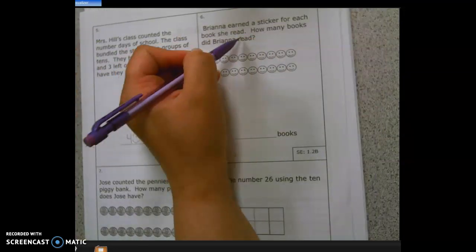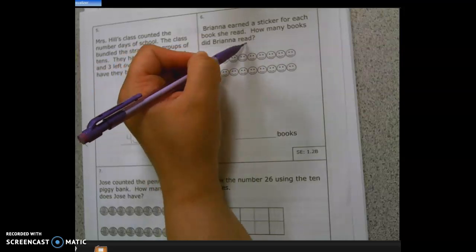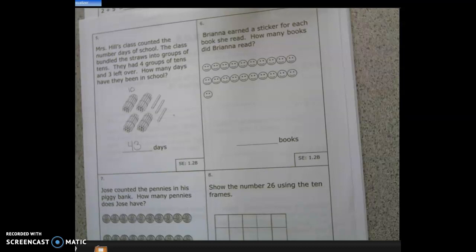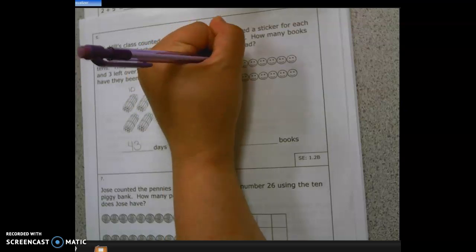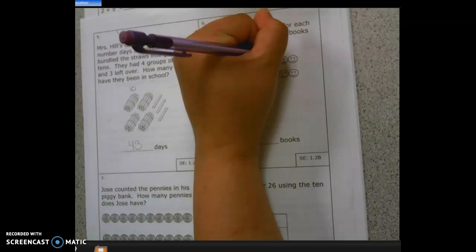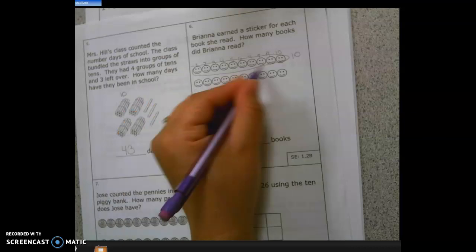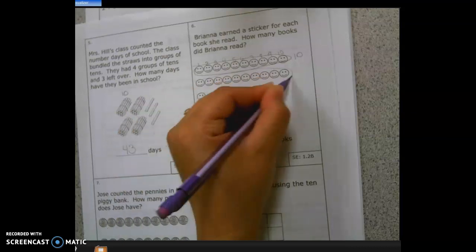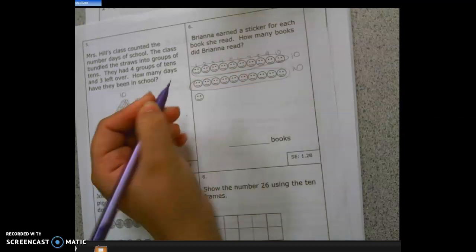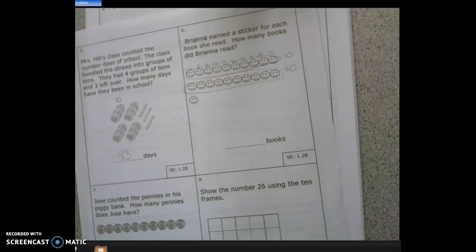Brianna earned a sticker for each book she read. How many books did Brianna read? Could we put them in groups of 10 again? Yes, let's see. 1, 2, 3, 4, 5, 6, 7, 8, 9, 10. I know each row is 10, so I could circle that, and I know I have a group of 10. Oh, but is this a group of 10 here? Yes, so we're going to have another group of 10. How many is it, boys and girls? 21. All right.